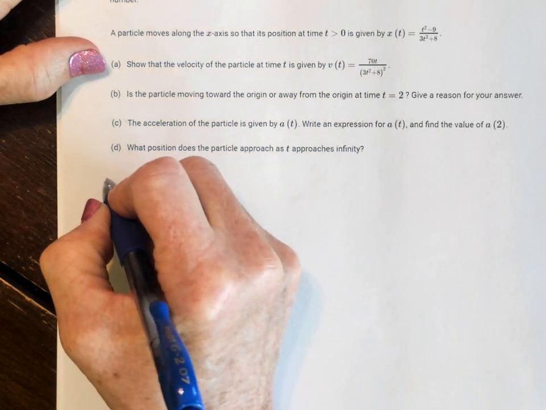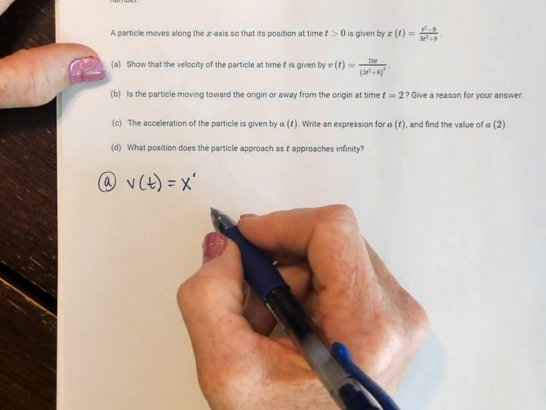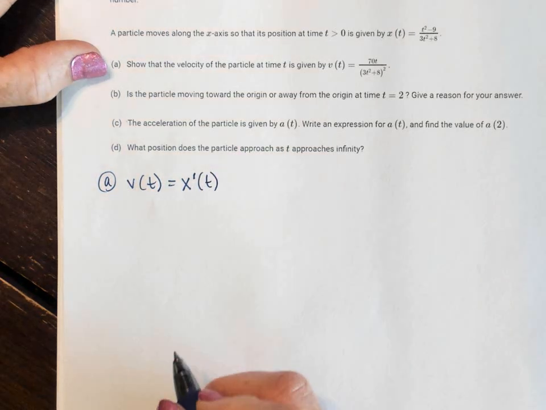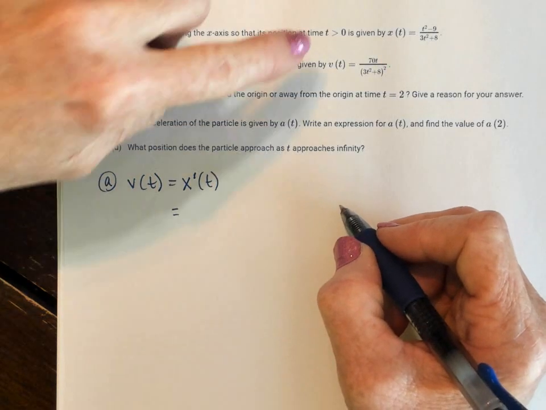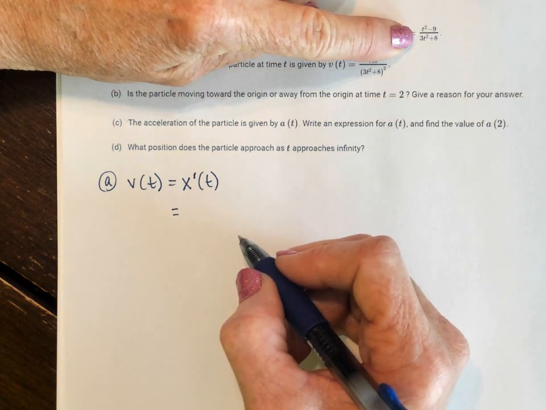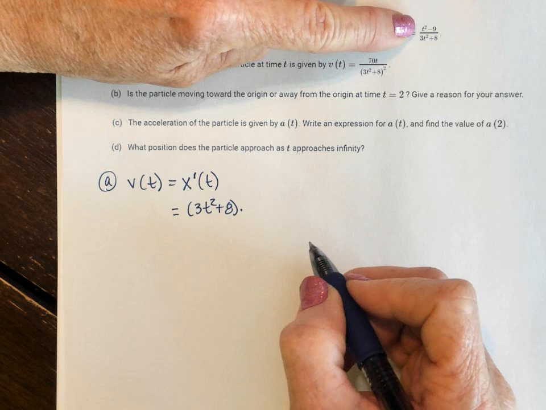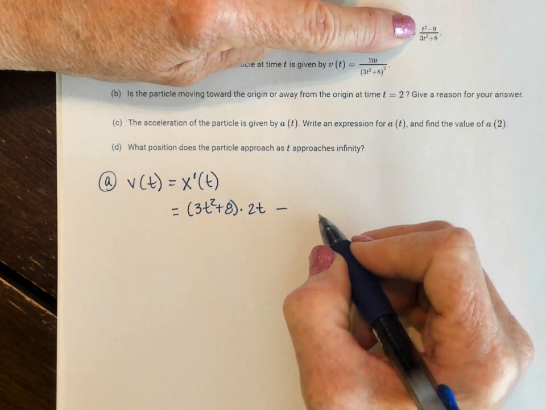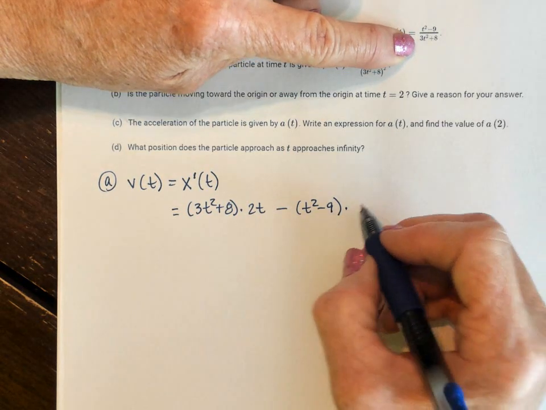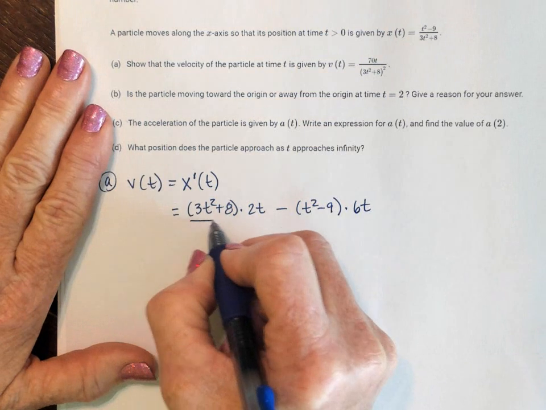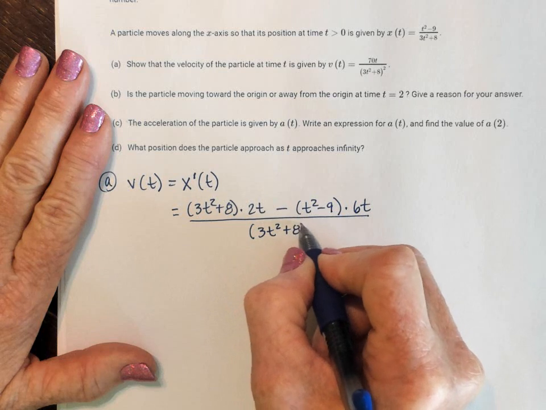So velocity is the derivative of position. So x of t, and let's just crank through that derivative. So right here we have a quotient rule going on. So bottom 3t squared plus 8 times derivative of the top 2t, minus top t squared minus 9 times the derivative of the bottom 6t, all over the bottom squared, 3t squared plus 8 quantity squared.